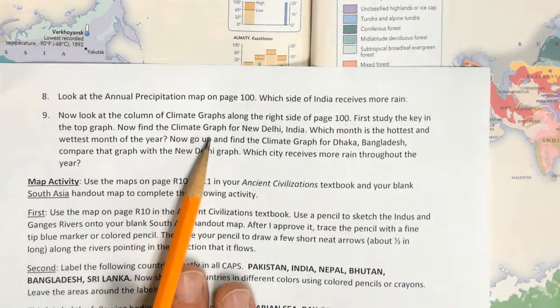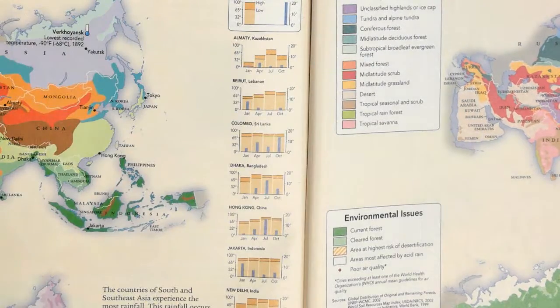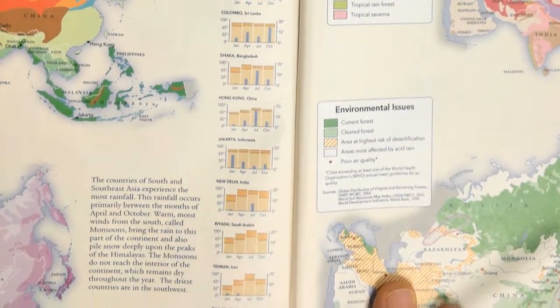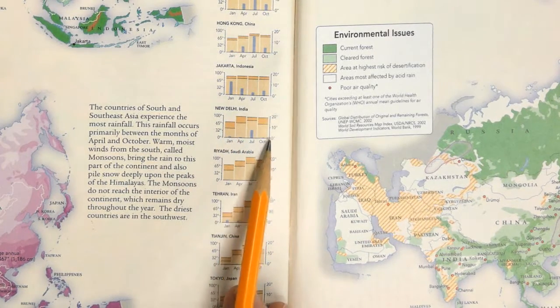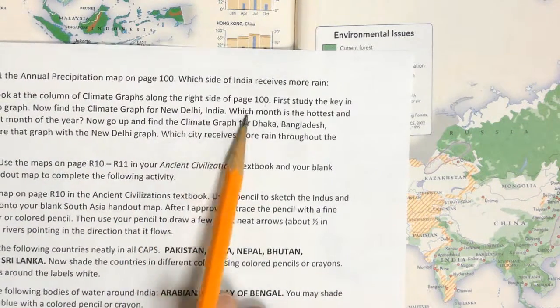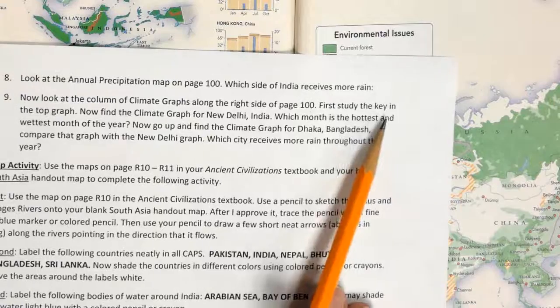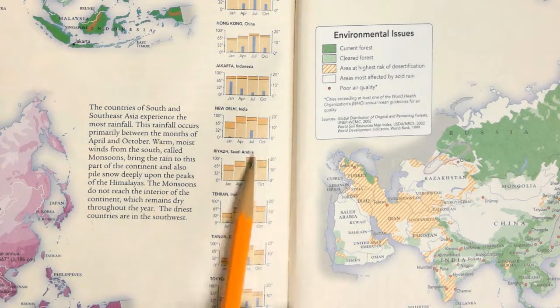Now find the climate graph for New Delhi, India. Well, let's find New Delhi, India. There it is. Everybody find New Delhi, India, and look at that climate graph. Look on your book, not just up on the screen. Which month is the hottest and wettest month of the year? Okay, so New Delhi.